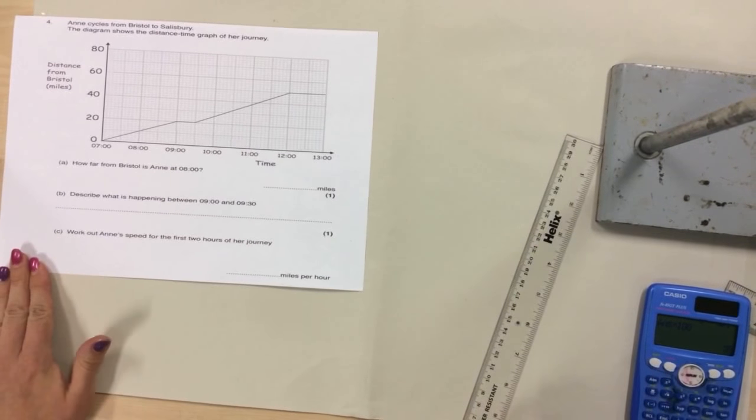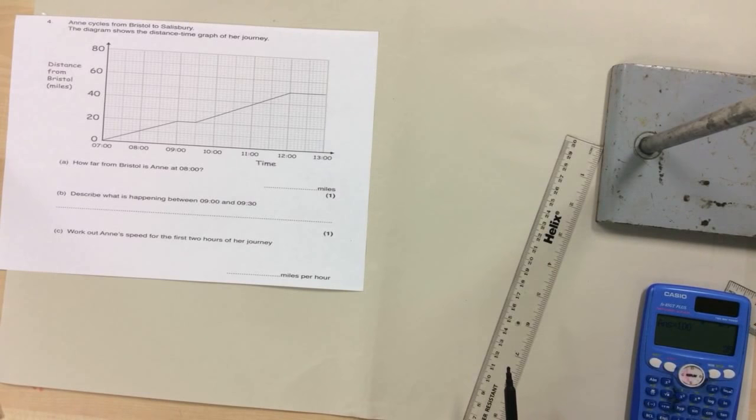Right, the next one, kind of flip into a completely different skill now. Hopefully a skill that you can quite relate to because it should come up in your science exam as well.